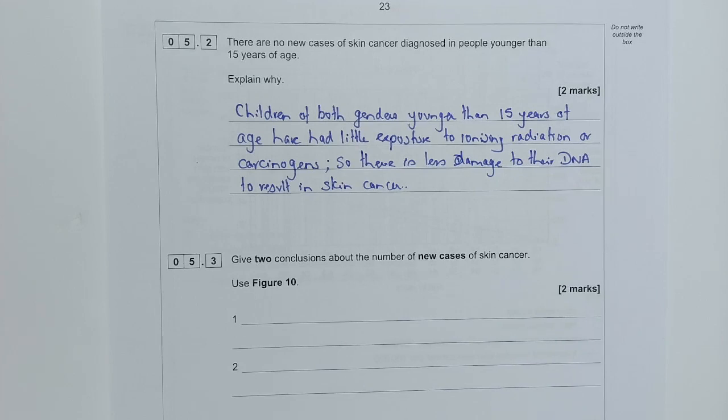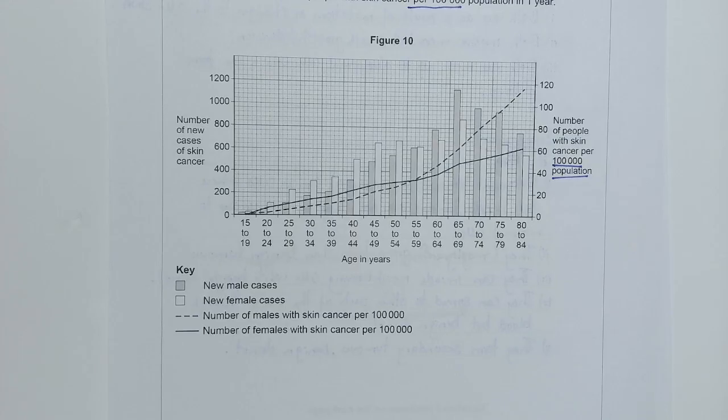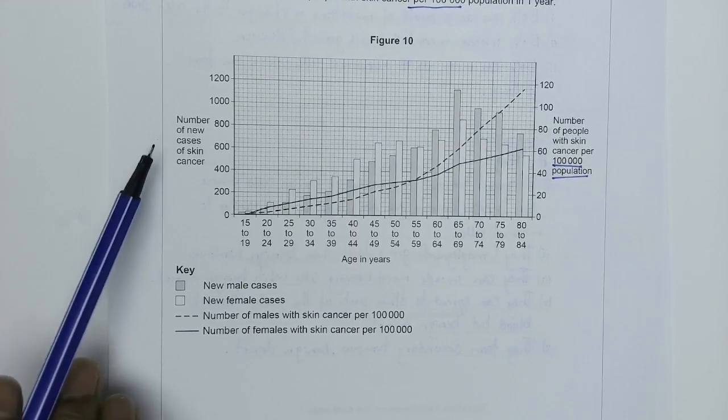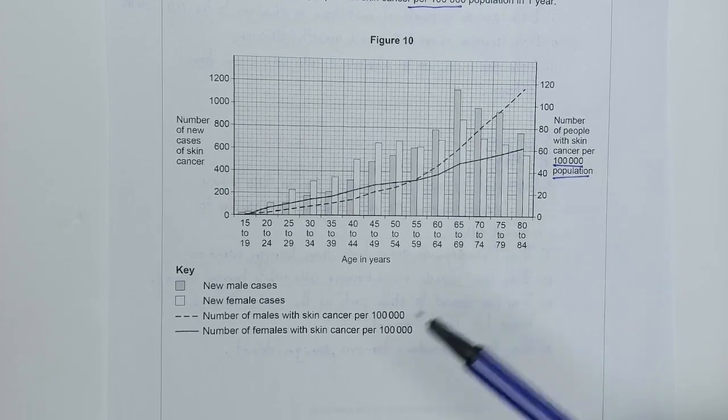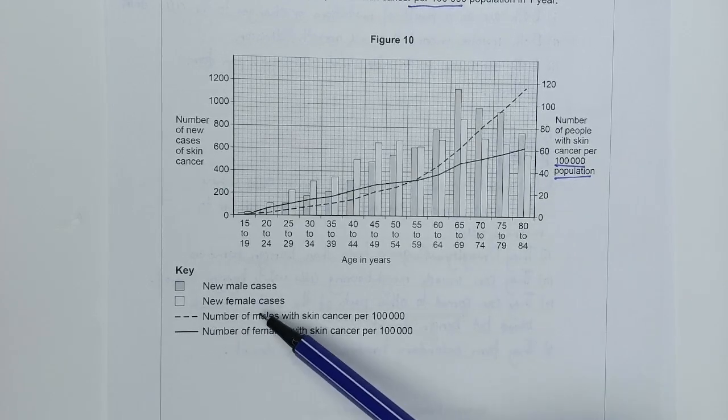Question 5.3. Give 2 conclusions about the number of new cases of skin cancer. Use figure 10. So let's have a look at figure 10. As you can see, we are talking about the number of new cases of skin cancer, and they're asking for 2 conclusions based on this. So we are looking at the bar graph. Generally the white box here is the female.